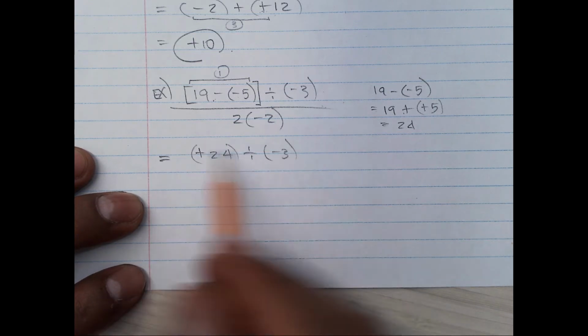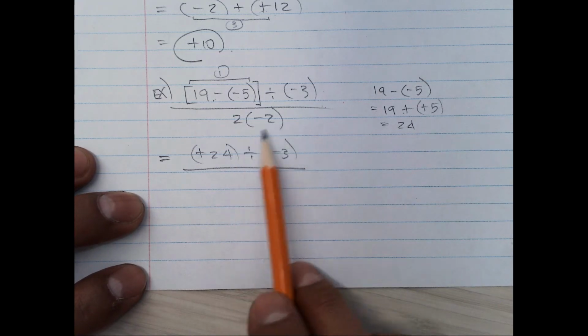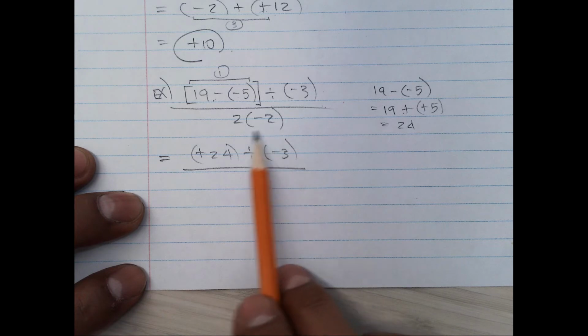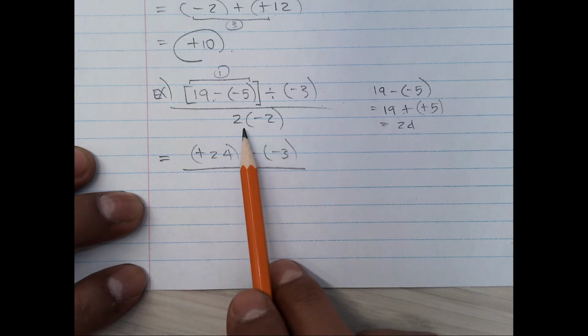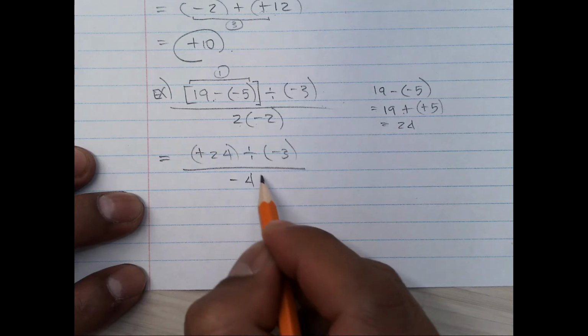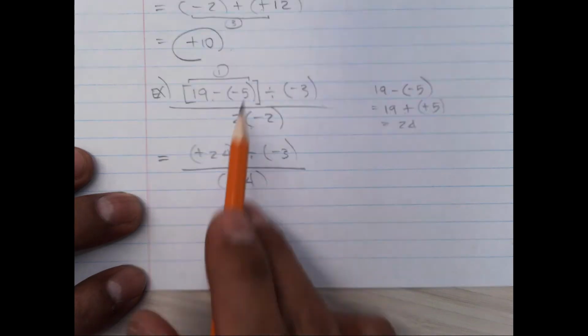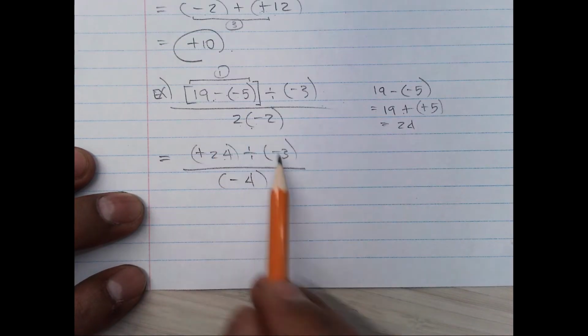So now I'm just going to write out everybody else the way they are. If you like, you can actually do this operation under here right away. We can do that. 2 times negative 2 is actually negative 4. Okay? So that part is done. This part of the top is done. So now we still have to finish this top part.